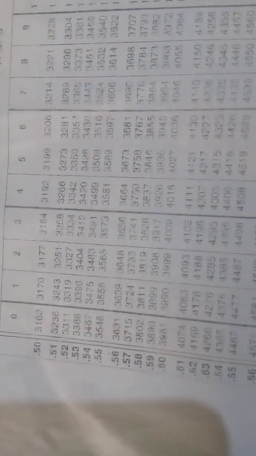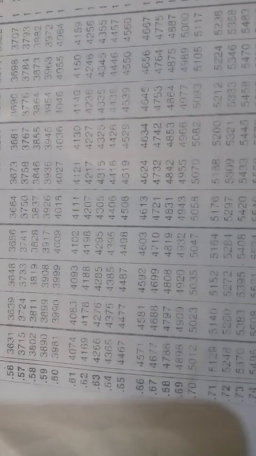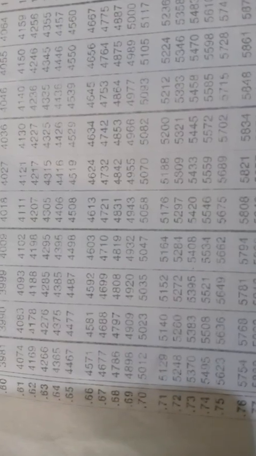When you check it up, you will see that it's 8 that is there. Trace that 8 down to 74. That's 5598. Write it somewhere.